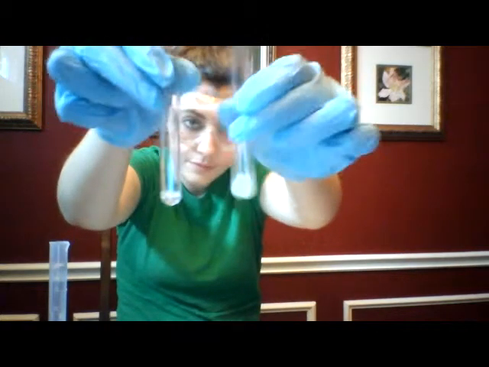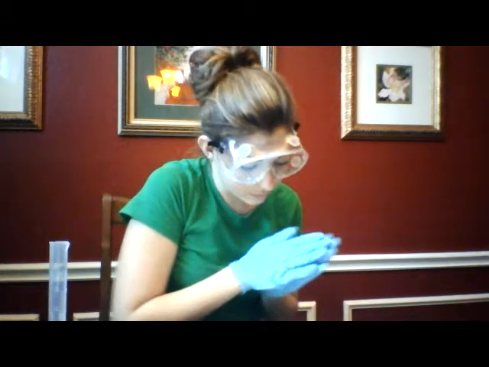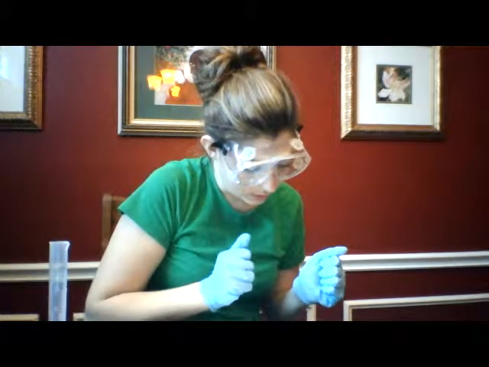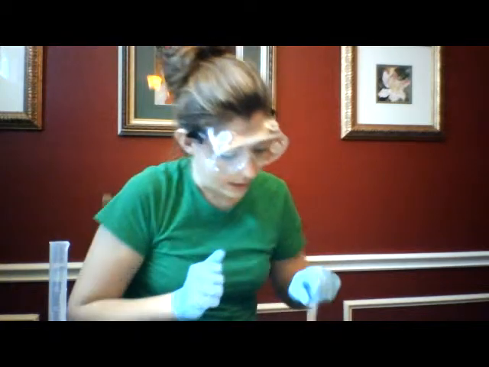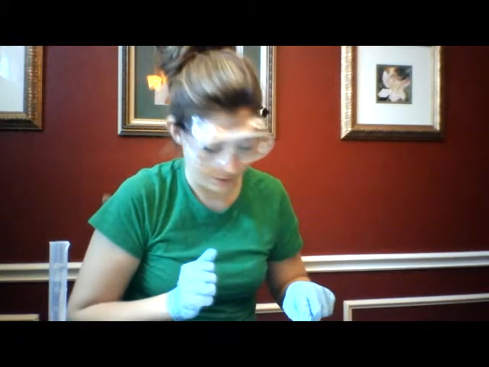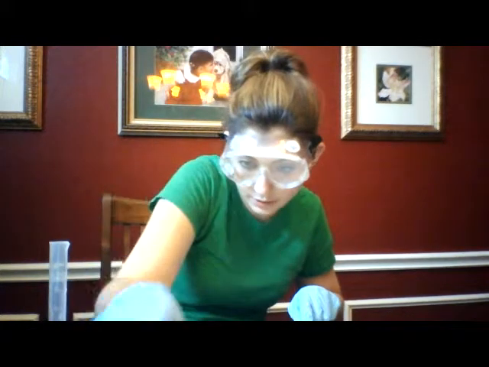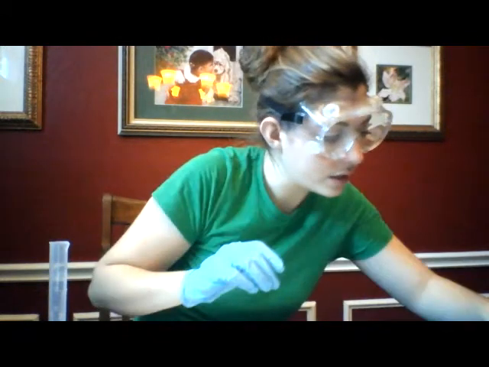Okay, now we're going to acidify the test tube by adding nitric acid. Let's see, where did I put it? Here's nitric acid. And we're only going to add a few drops. This is still in test tube 2.